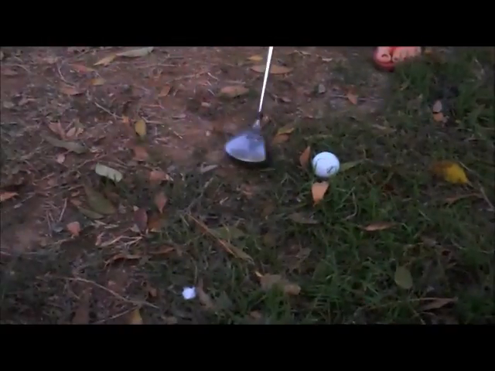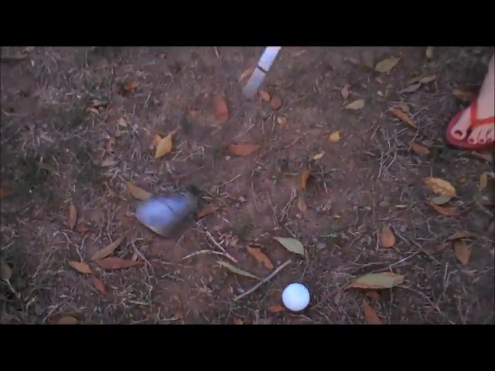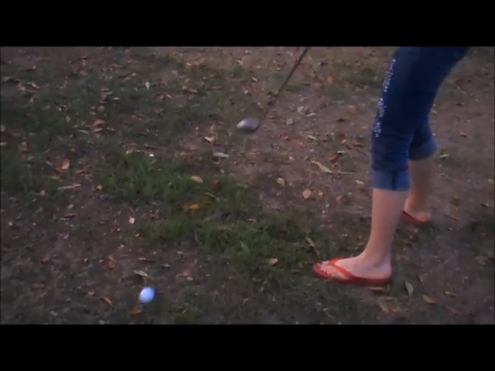But why does the ball go flying forward, but the club doesn't go flying backwards? Good question. That is because your hand is exerting a force on the golf club that is greater than the ball's force, which keeps it from flying back. Nice answer. I'm going to show you how to draw a free body diagram of a golf ball.